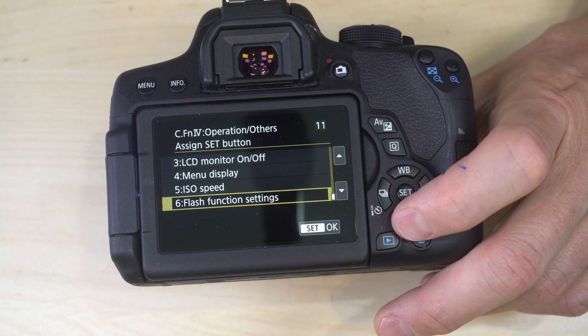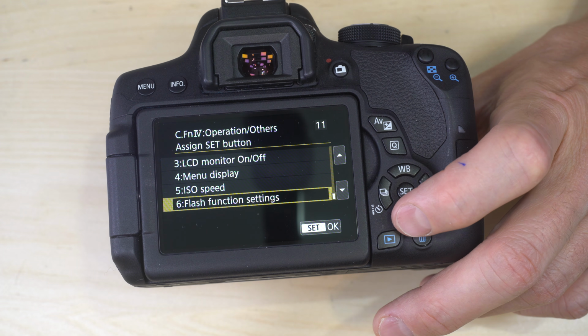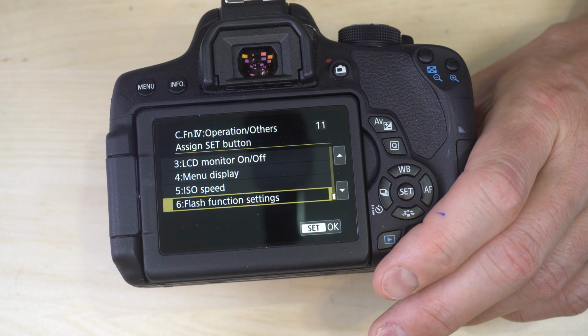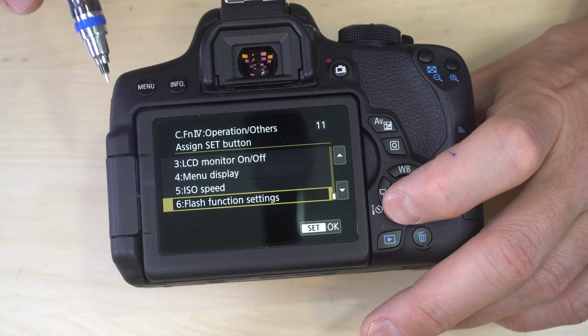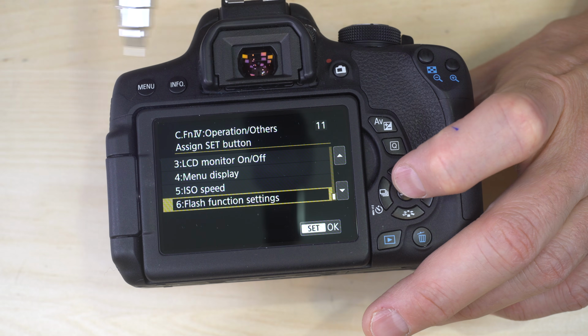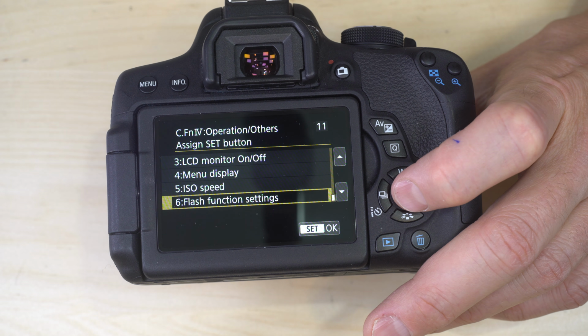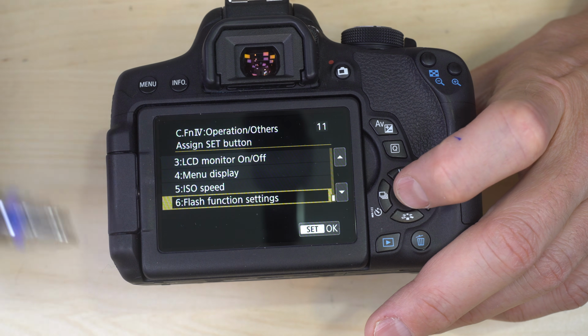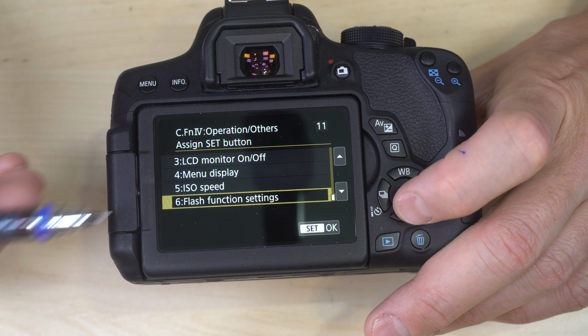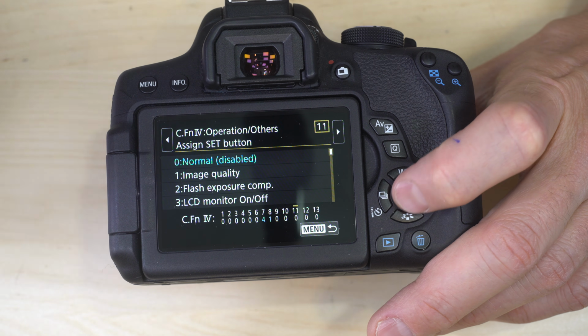Now of these, the LCD screen on or off, menu display, and ISO are duplicate functions of other buttons on the camera. So there's really no reason to assign those to the set button. If you wanted to assign the image quality, the flash EV settings, or the flash functions to it, you could do that and give yourself a little bit of extra usability from this camera.